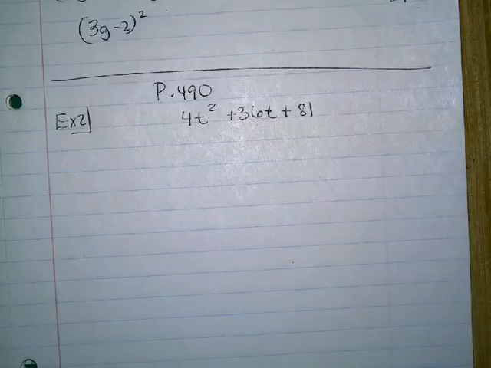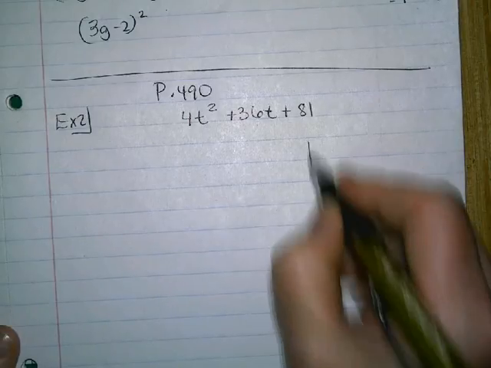The first thing you need to look for is, do they have a common factor? Does 4, 36, and 81, all three have a common factor? No. 4 and 36 have a common factor. 36 and 81 have a common factor, but not all three. So it's not going to work that way. So then we're going to draw our box.